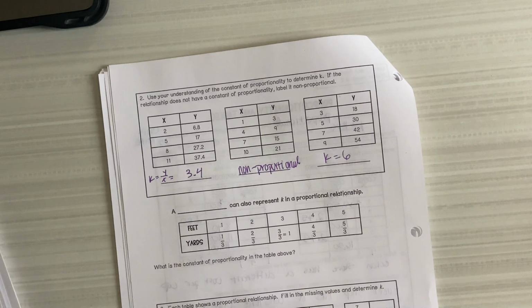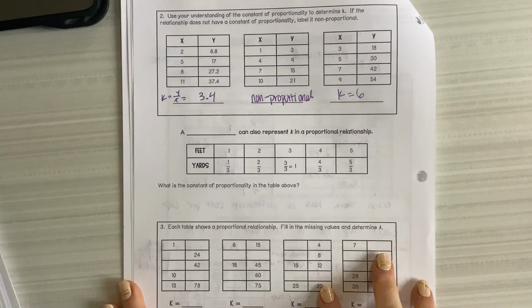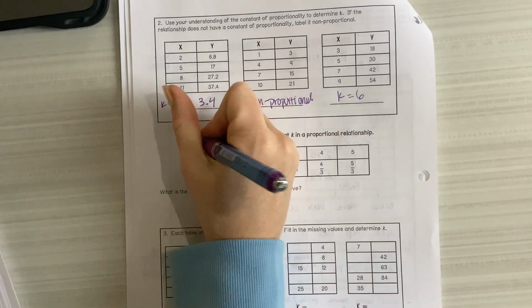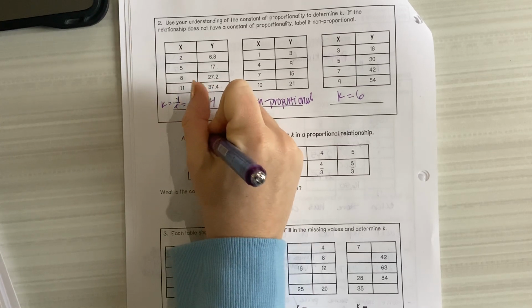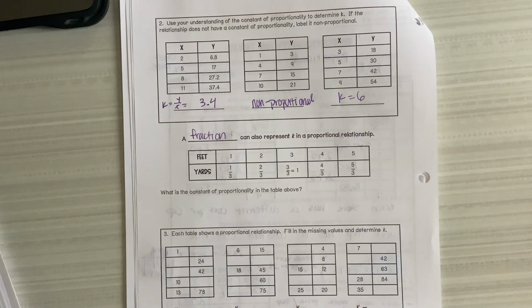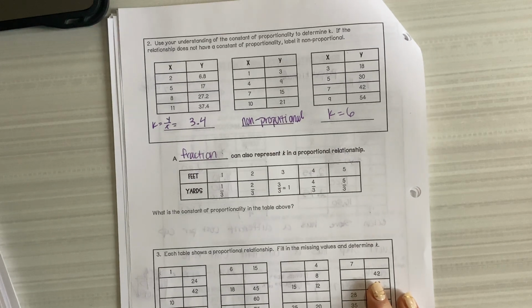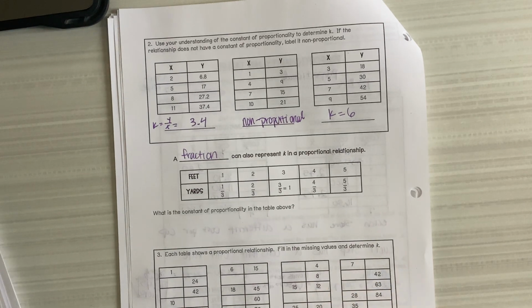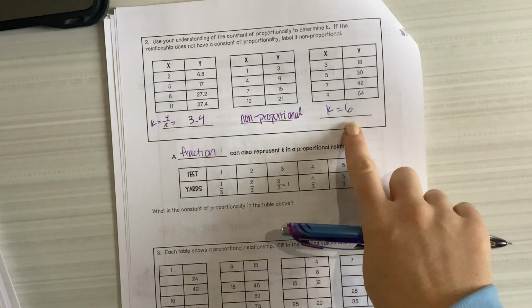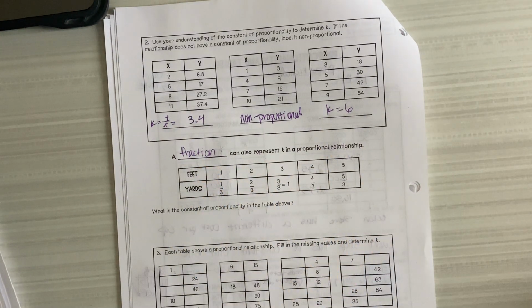The last one, we're going to skip this bit. The main thing to note is that a fraction can also represent the constant of proportionality. It doesn't have to be a whole number every single time. It can be a decimal, a whole number, a fraction, whatever.